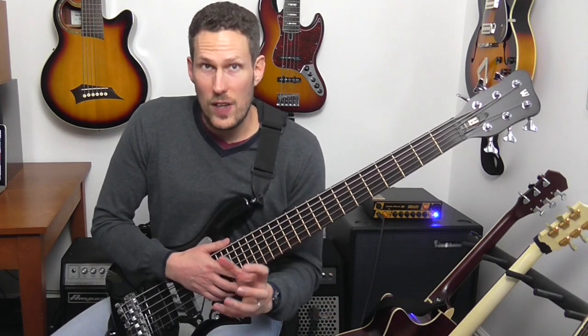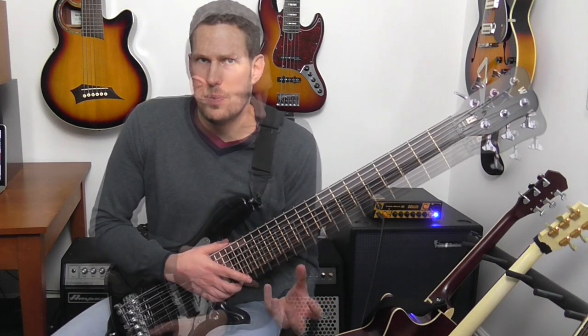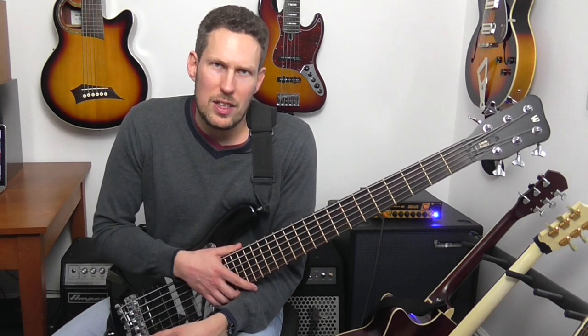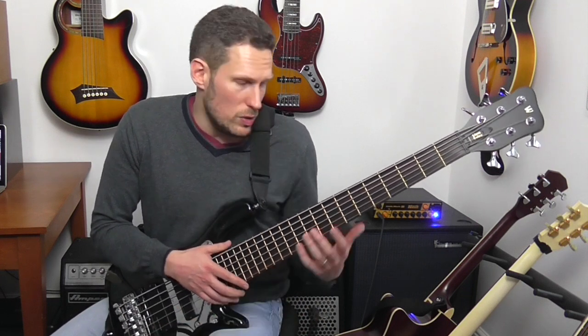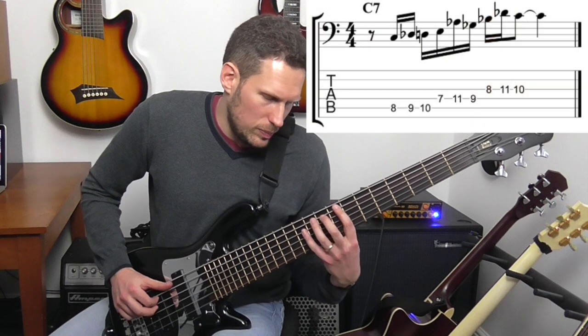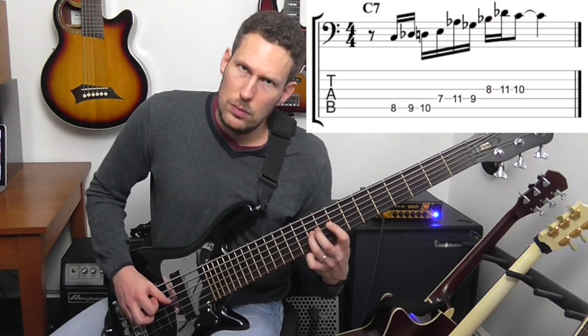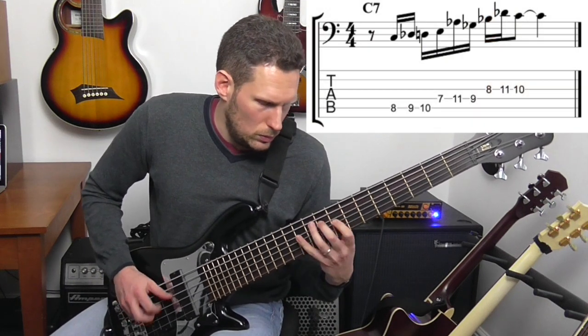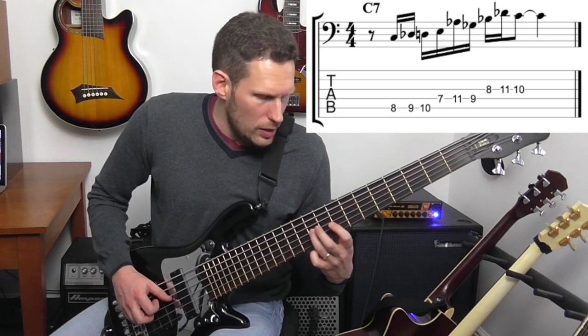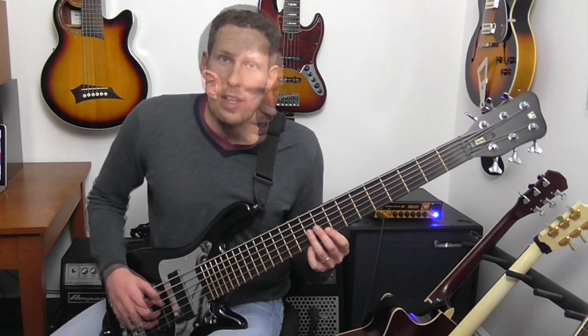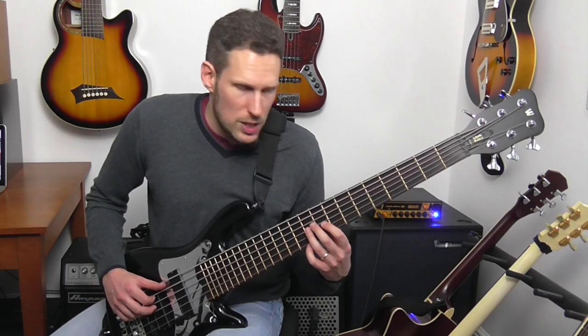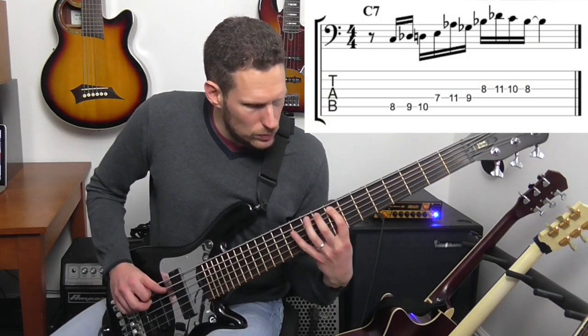So if I'm aware of where those chord tones fall within that scale, I can create lines that start and finish on strong chord tones. So let me give you an example. Let's play a line that starts and finishes on the root note C. So I could do something like this. Or I could just add an extra note and have the line land on the seventh. So I could start on the root, end on the seventh.